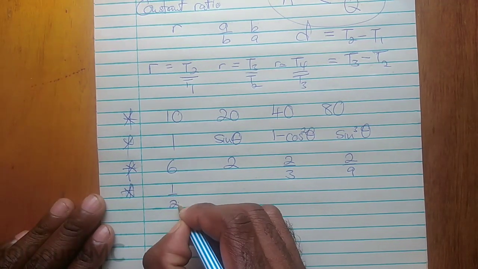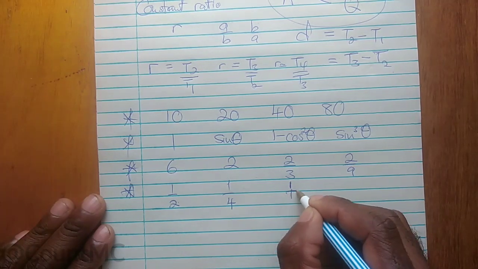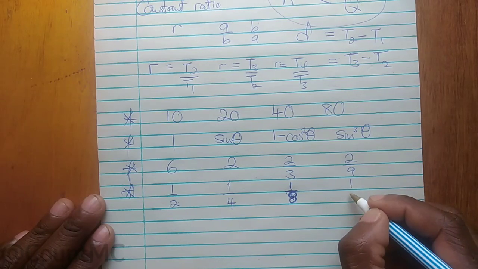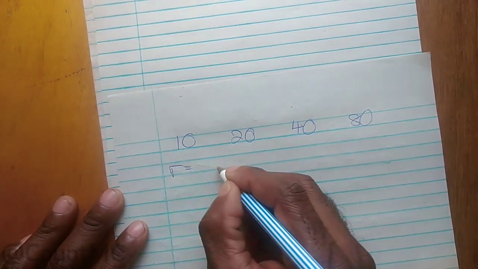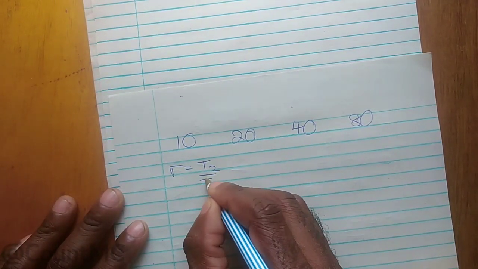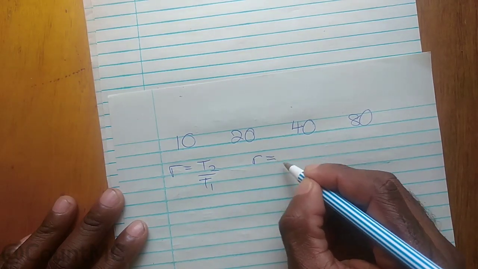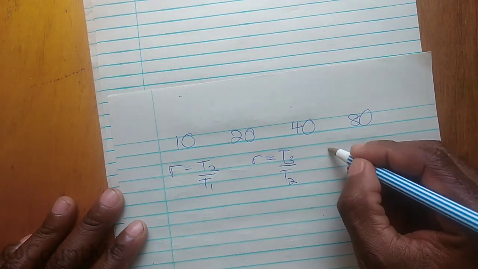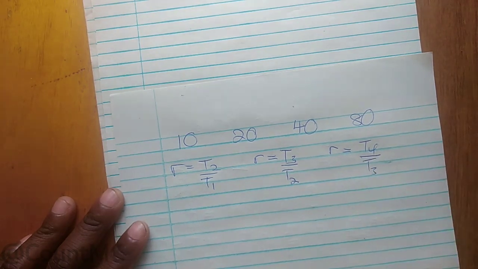Then the last one: a half, a quarter, an eighth, and a 16th. So we said R is equal to term 2 over term 1. We are looking for the constant ratio. R can also be found by term 3 divided by term 2, or by term 4 divided by term 3. So let us check.